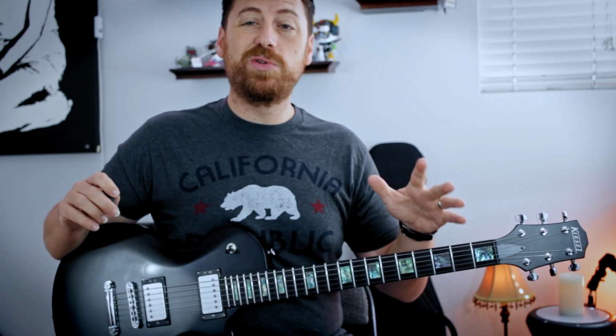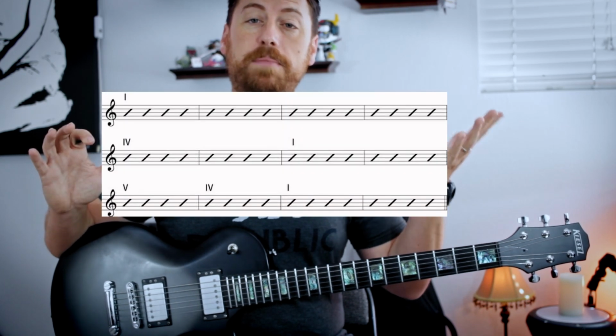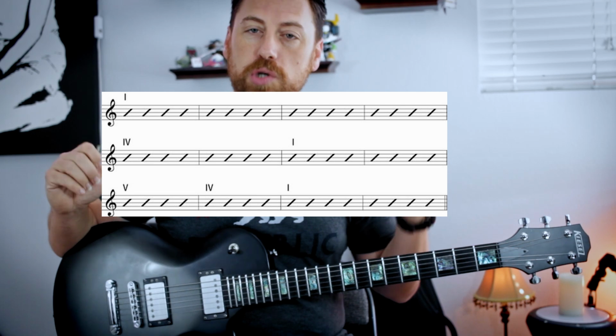Now this is the most common pop rock progression and variations of it in history, right? It goes all the way back to Mozart and is in all kinds of modern day pop rock music, all right? And it serves as the basis of a 12-bar blues progression, so it is super important as a guitar player to understand and know how to play this.